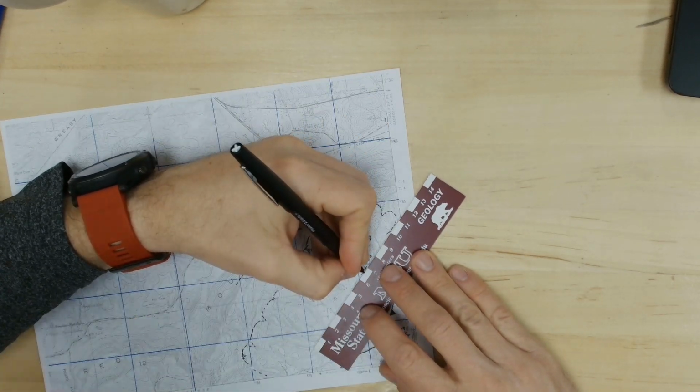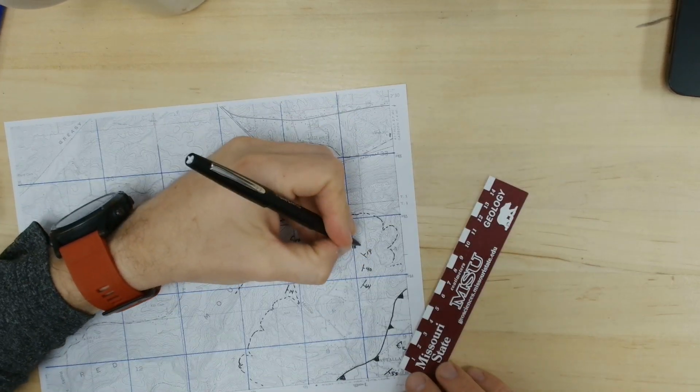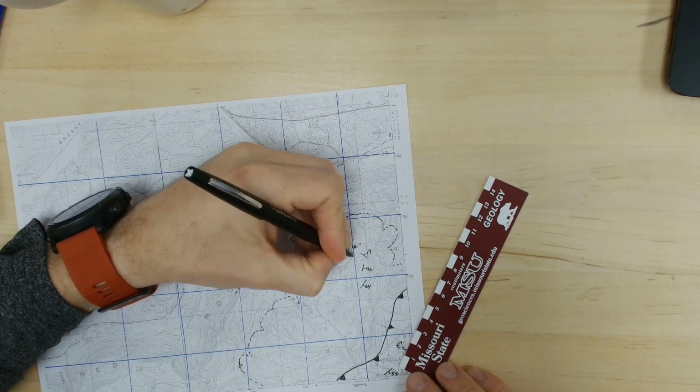So anytime I use a new symbol, I put it on my symbology. It's really important to have an explanation for all maps. So that includes any symbol you use.